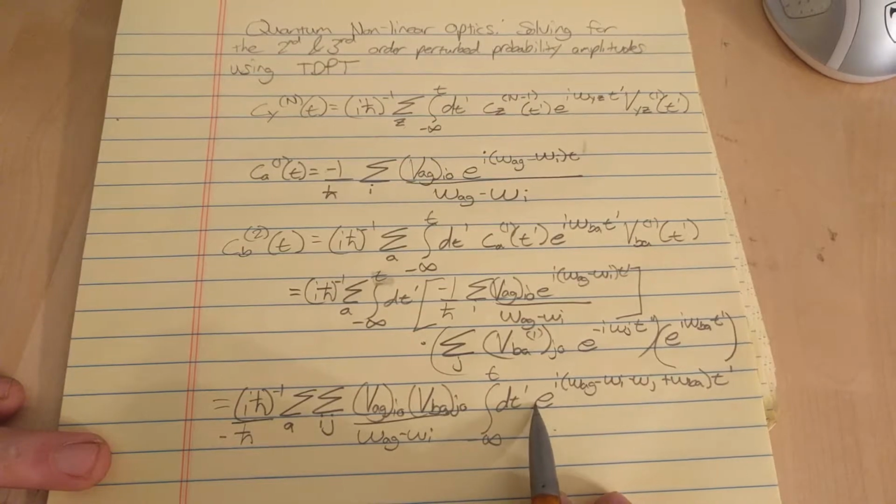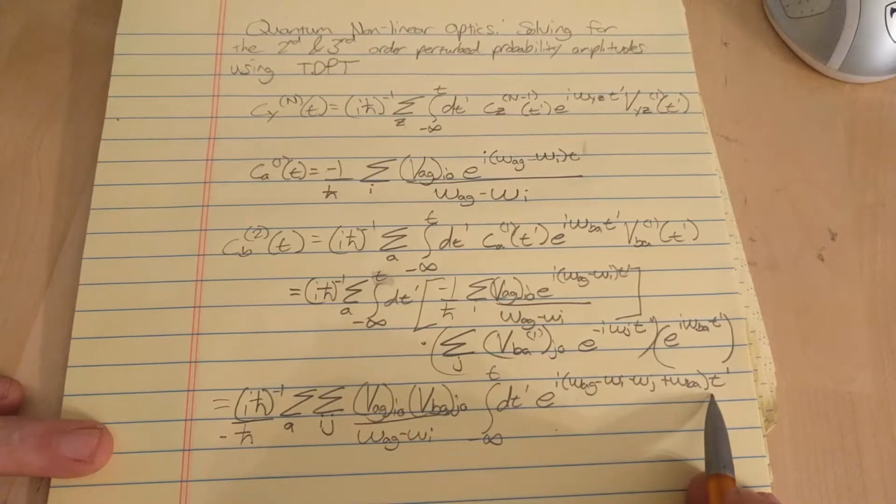Okay, now here I want to say something because I'm going to rewrite this exponential part.